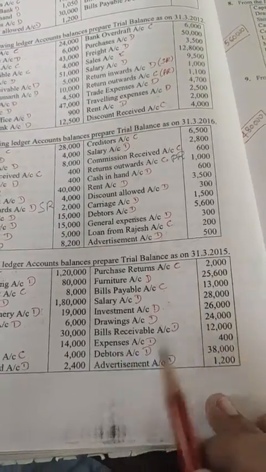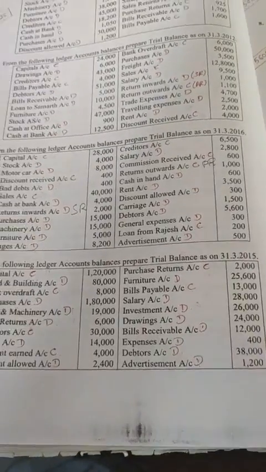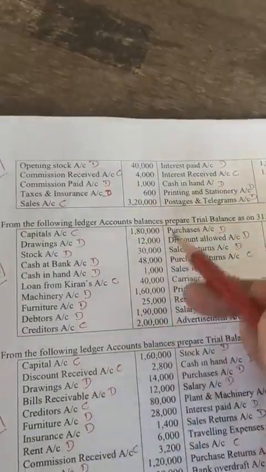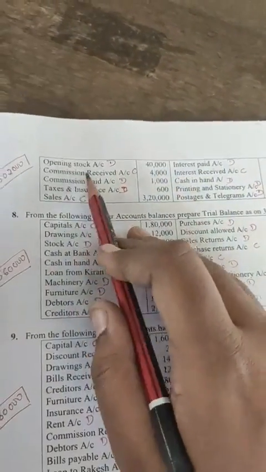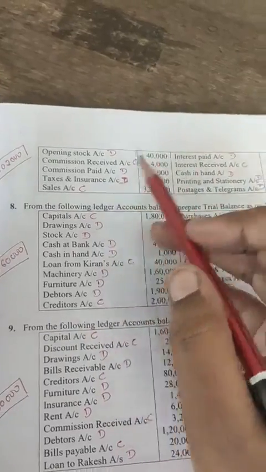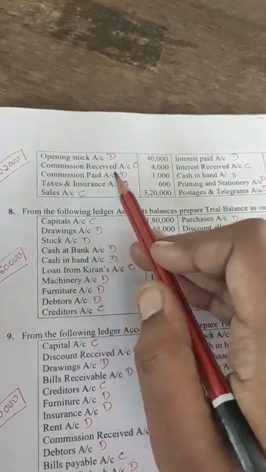Then expenses account, debit. Debtors account, asset, so debit balance. Advertisement expense, so debit balance. After preparing this trial balance, here it is a continuation. Now the seventh problem: opening stock, debit balance. Opening stock is nothing but the stock account, an asset, so debit balance. Commission received, income, so credit balance.